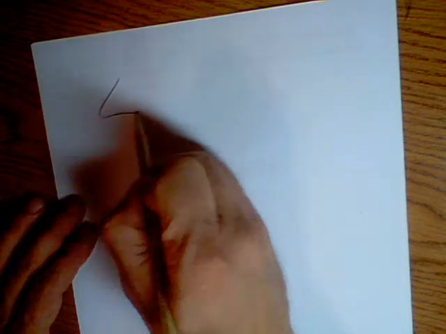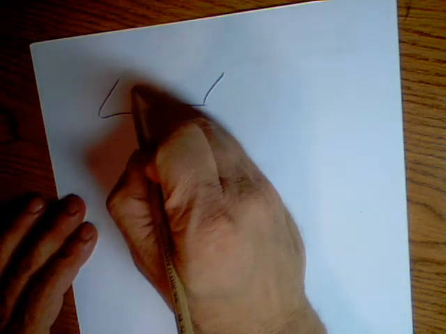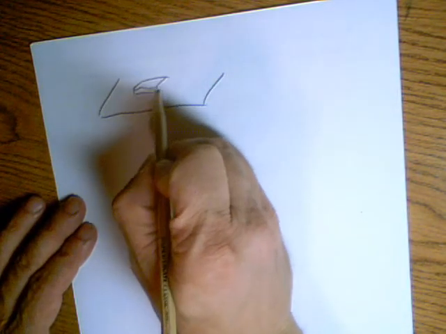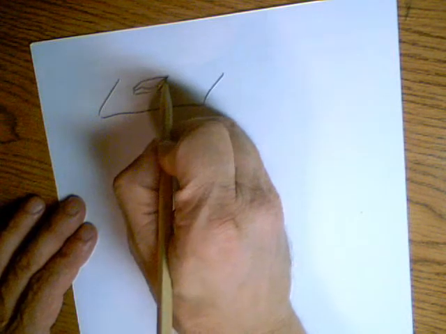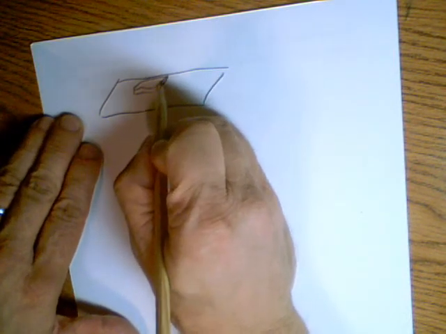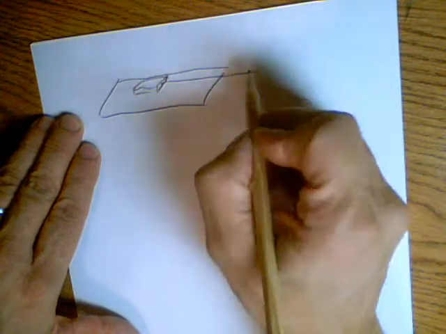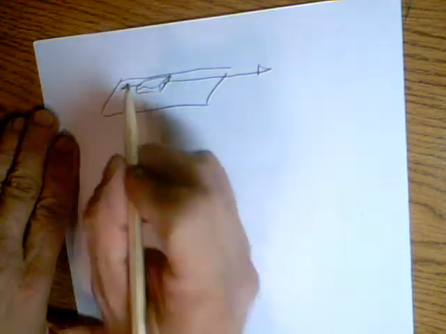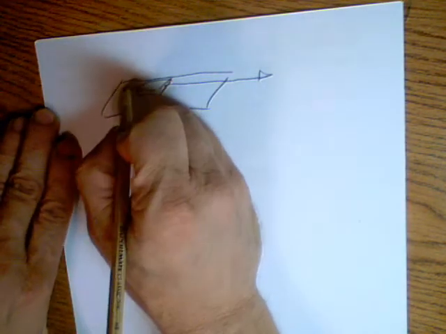So let's say we have a book sitting on a table, and we apply a force to it to move it.